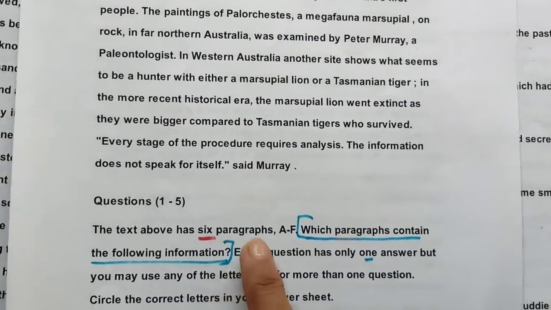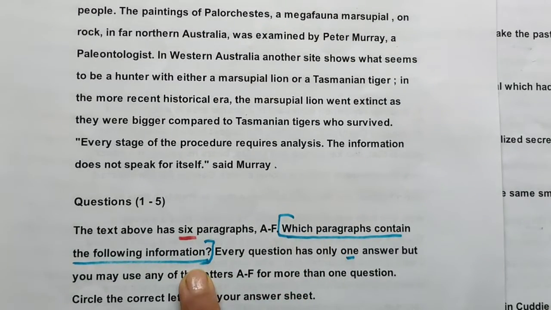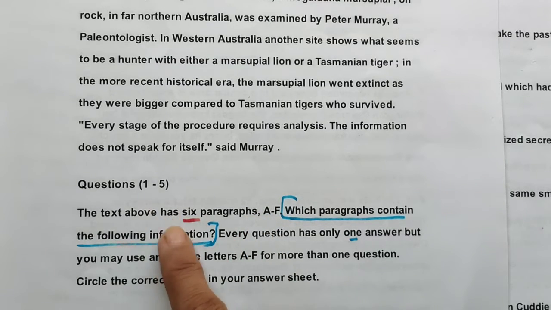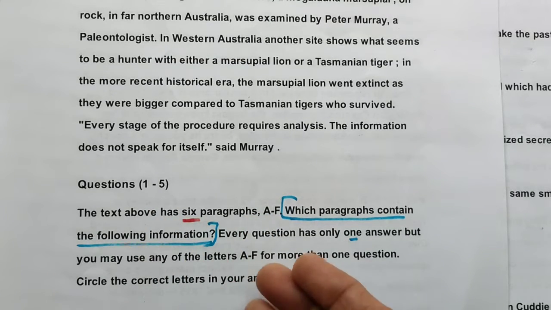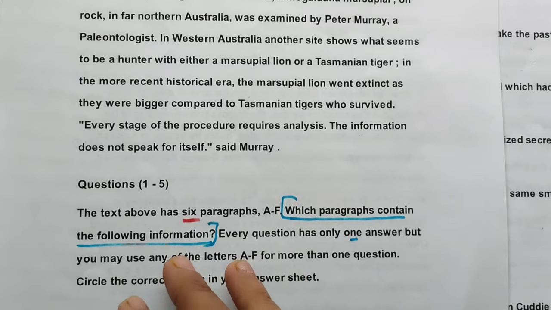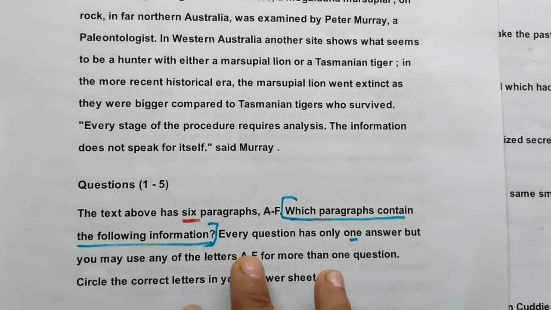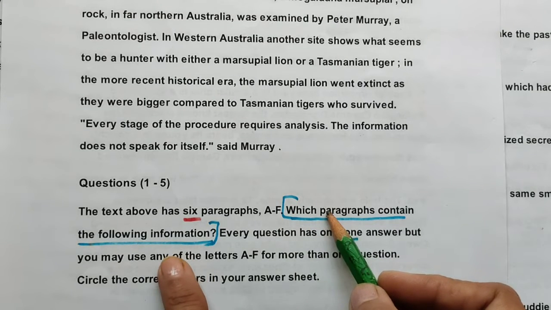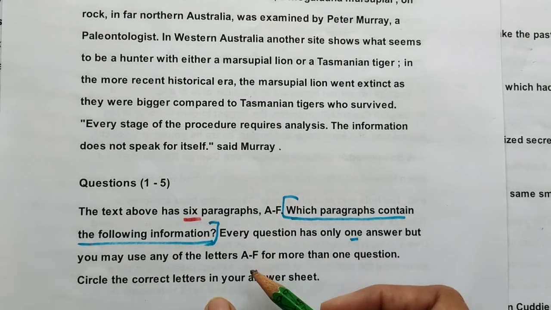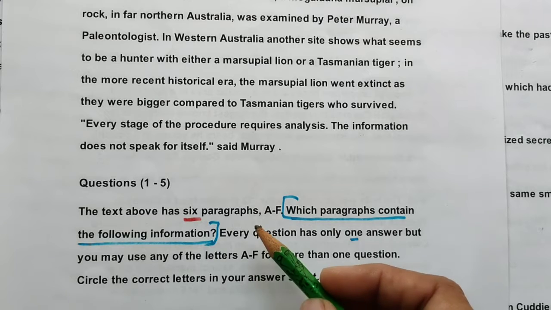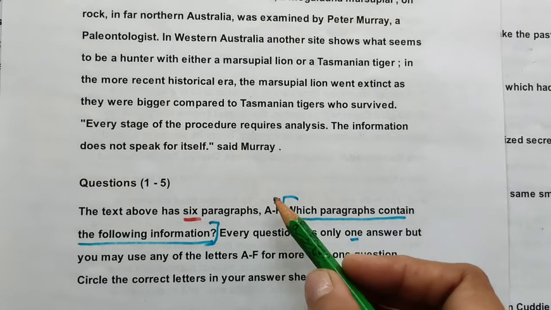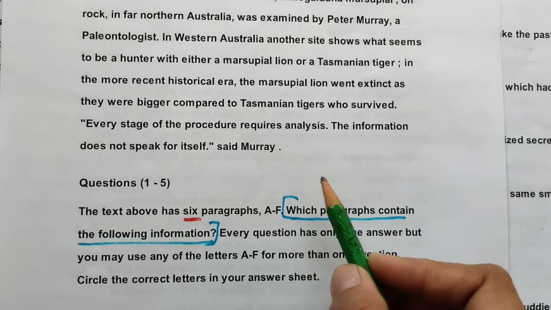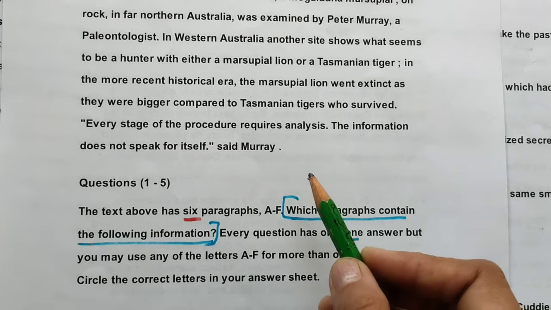They have given which paragraph contains the following information, and for these 5 questions there are 5 paragraphs. If there are 7 paragraphs, no worries, because when we do this question first, we will come to know about the paragraph reading. For every paragraph we will come to know the actual situation, what's going on in the paragraphs, and the location of some important keywords side by side.